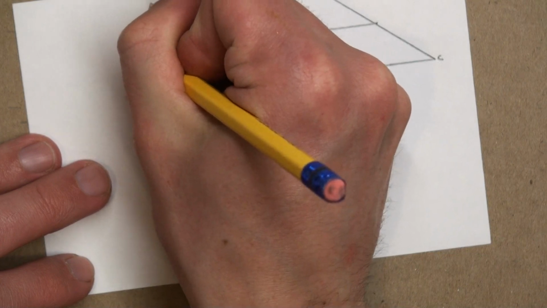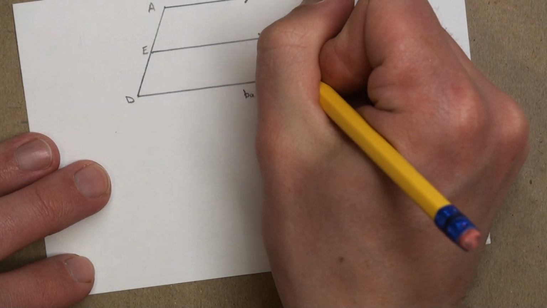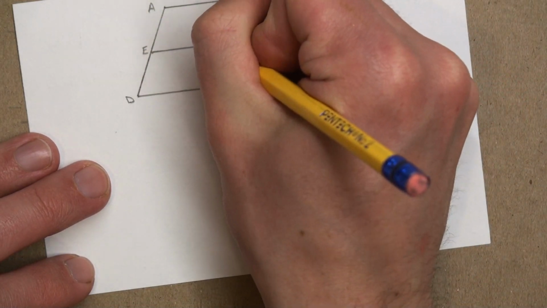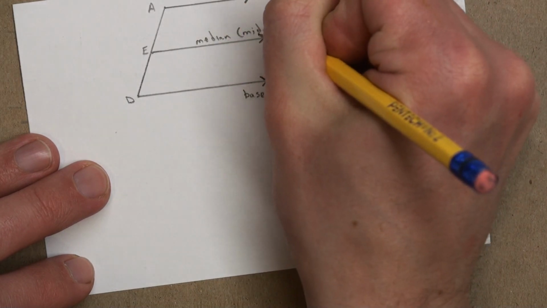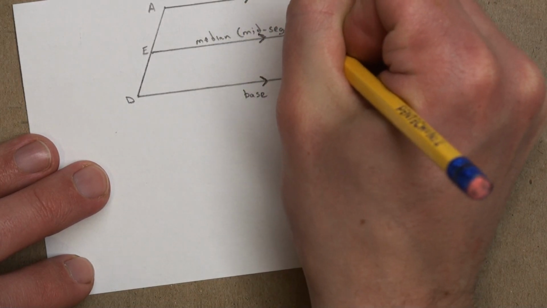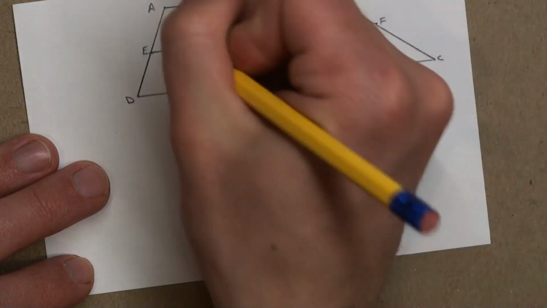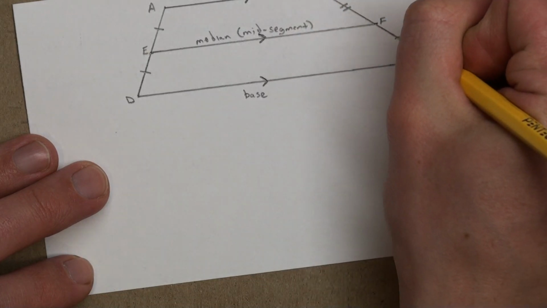Let's call this EF. This is also going to be parallel. This is called the median or mid segment. And since it's a median or a mid segment, it also breaks these sides into congruent pieces like that.